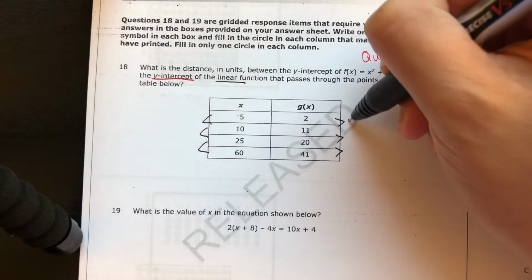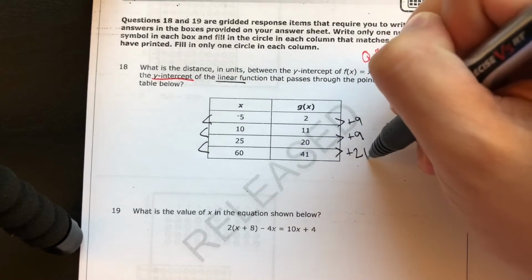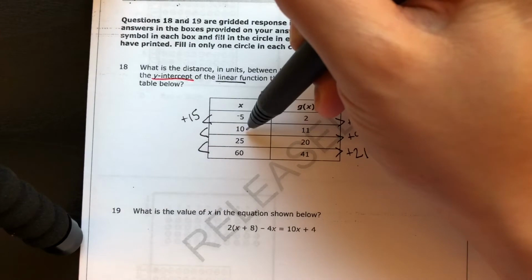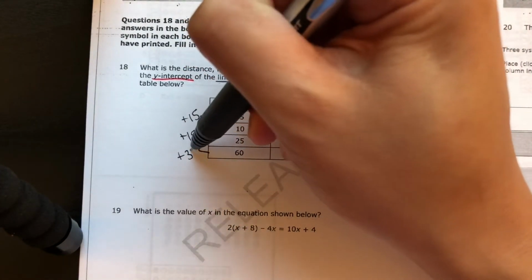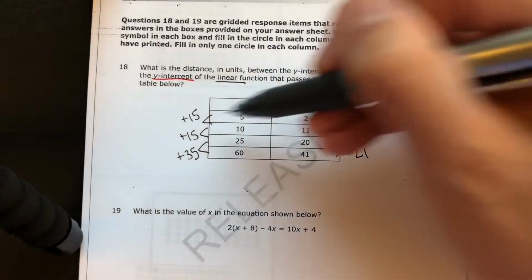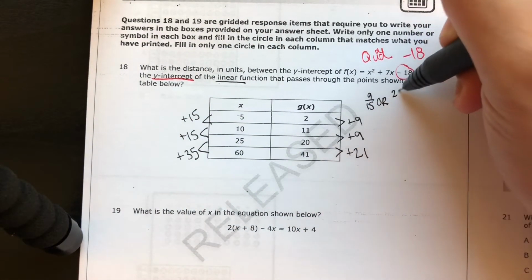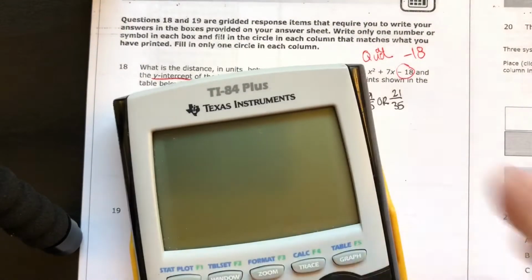2 to 11 is plus 9, and then 20 to 41 is plus 21. On this side, I have plus 15, another plus 15, and then 25 to 60 is plus 35. If I do rise over run, it's going to be 9 over 15 or 21 over 35. On my calculator, let's figure out what that's going to equal.